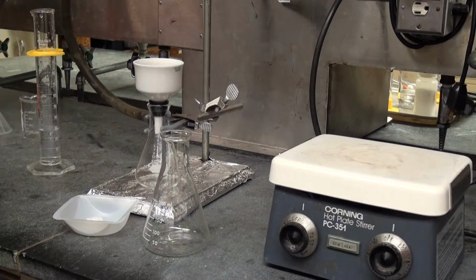Macroscale recrystallization. Recrystallization is one method to purify a solid compound. You need a solvent that dissolves the compound well at a high temperature and poorly at a low temperature. Combinations of solvents are also used to recrystallize compounds. In this experiment, you will be purifying benzoic acid using water as a solvent in a macroscale experiment.